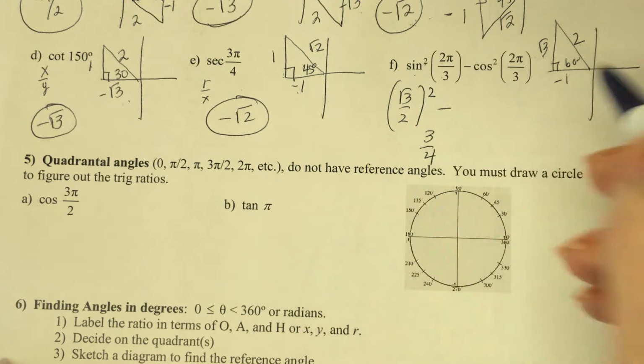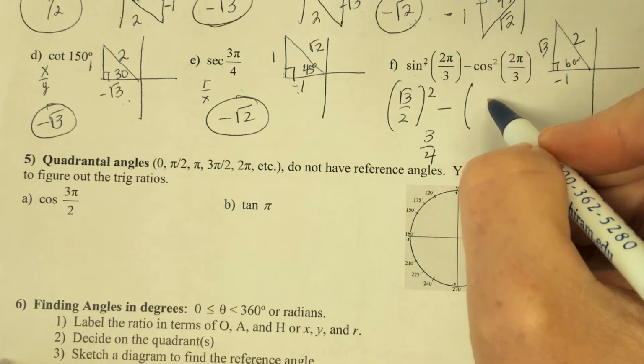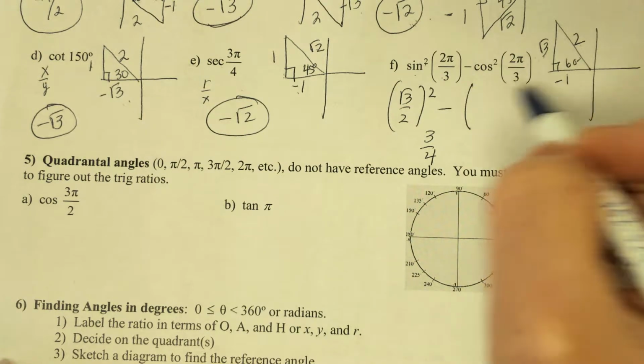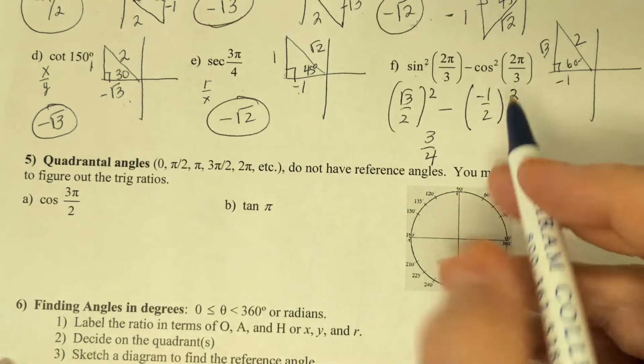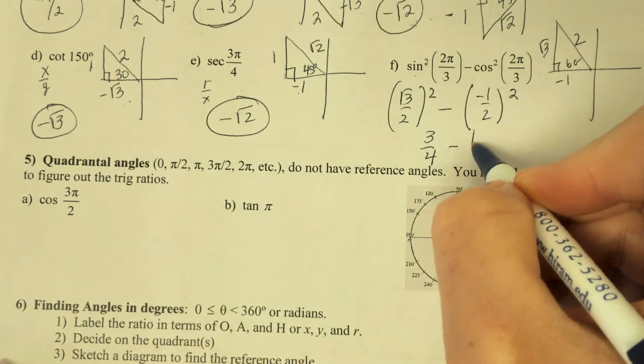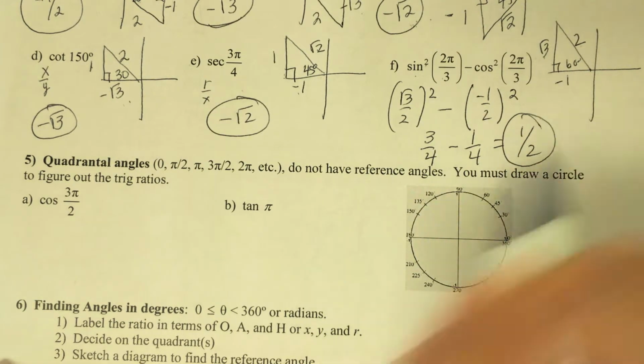Good. And then we've got to do cosine of 2 pi over 3. What's that going to be? Negative 1/2. Good. And then we're going to have to square it. And so what's that going to become? So that's going to be 2/4 or 1/2.